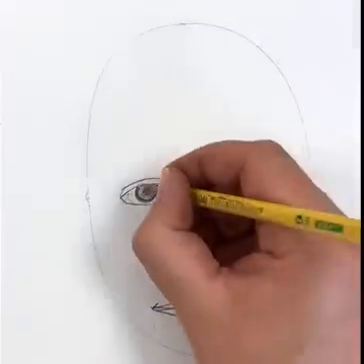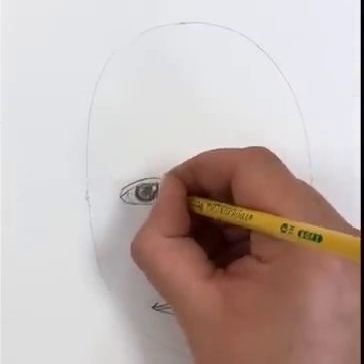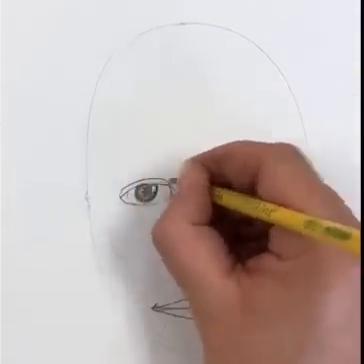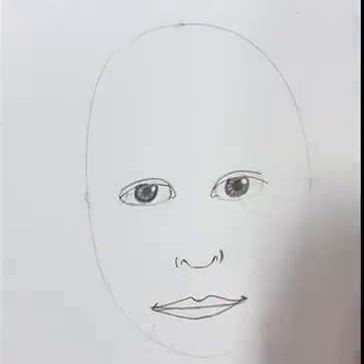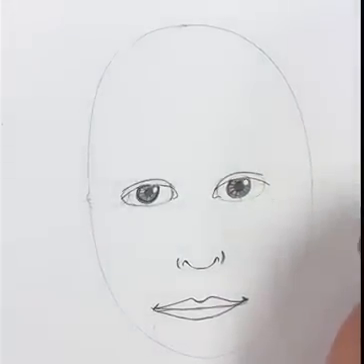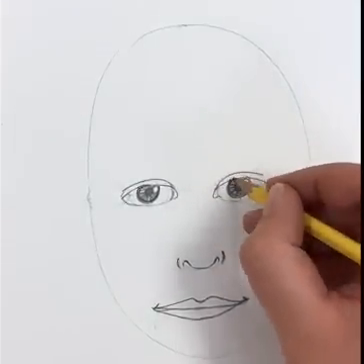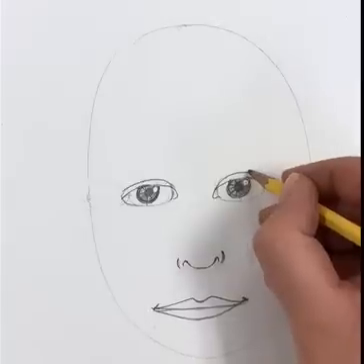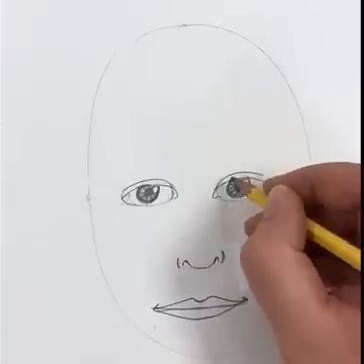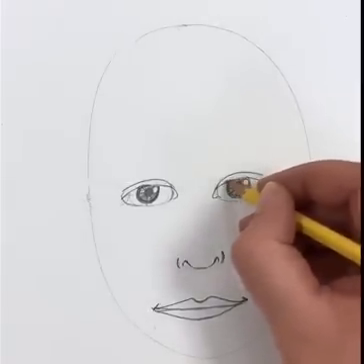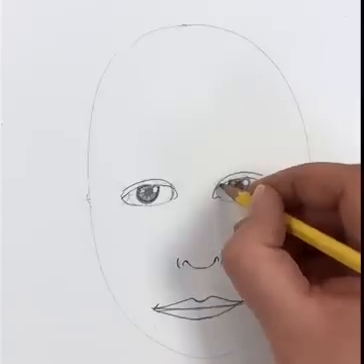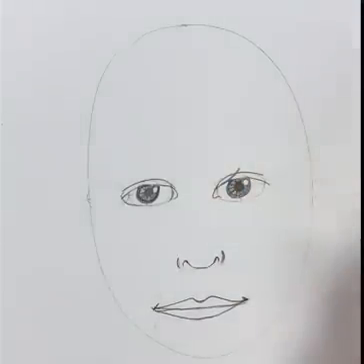All right, so once you've added some eye color and left that little shine right there, then you're gonna go in and make your eyelashes. So eyelashes are on this bottom lid, not the top lid, the bottom lid, and they start at the center of your eye and they fan outwards.